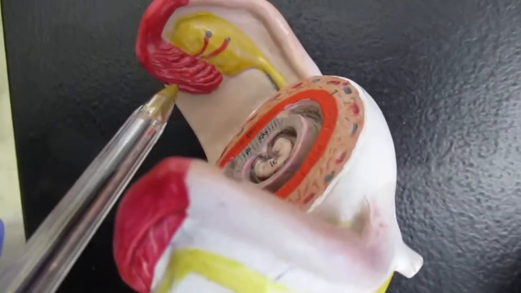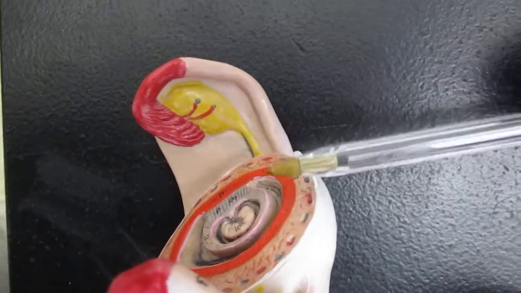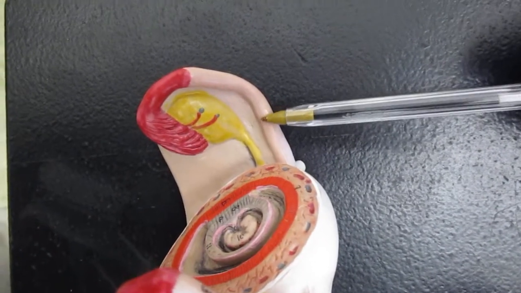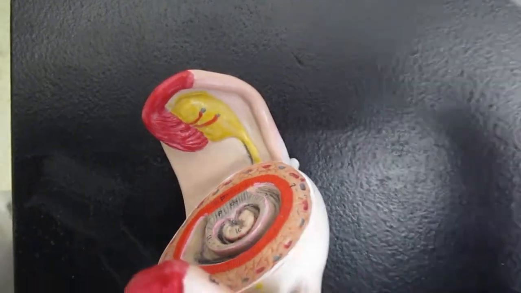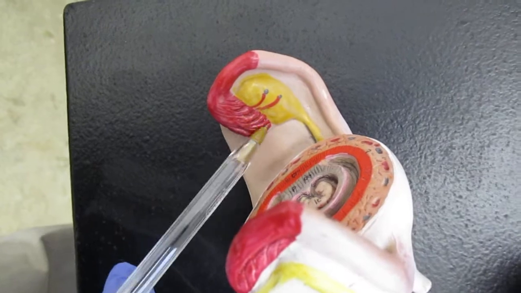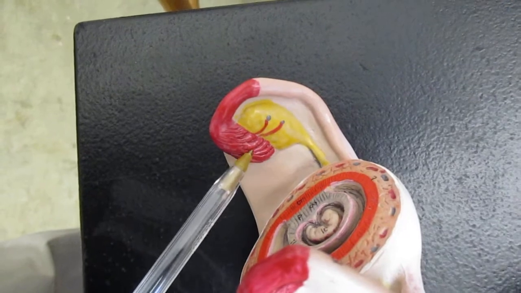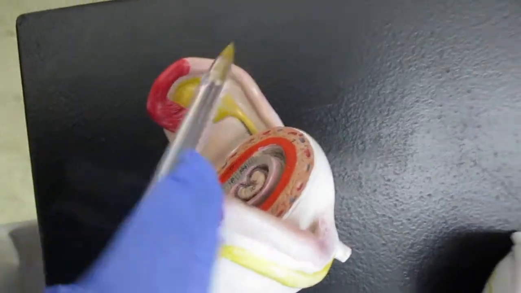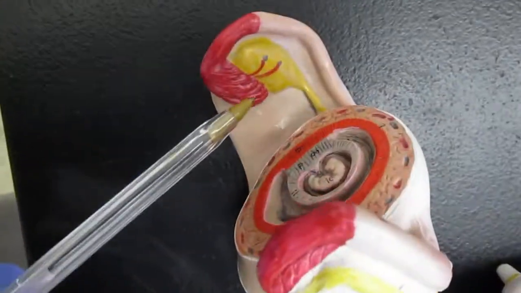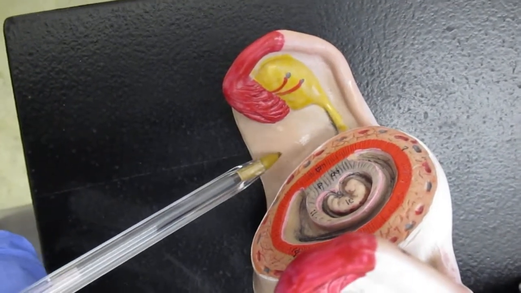Next, we have the fallopian tube or uterine tube, which connects to the uterus right there. So here is the uterine tube or fallopian tube. Here is the fimbriae right here, which comes in contact with the surface of the ovary. And then right here, we can see the ovarian ligament. Here's the broad ligament.